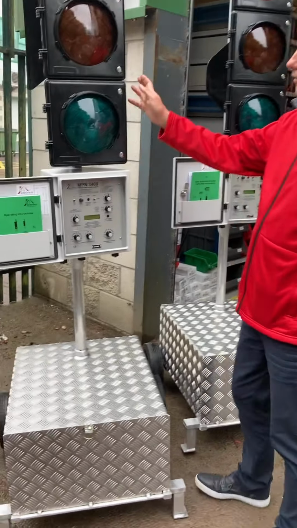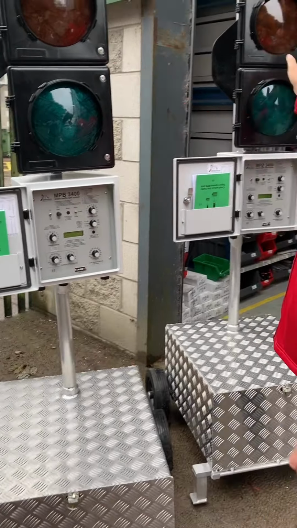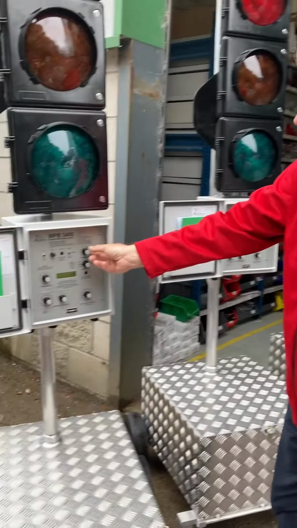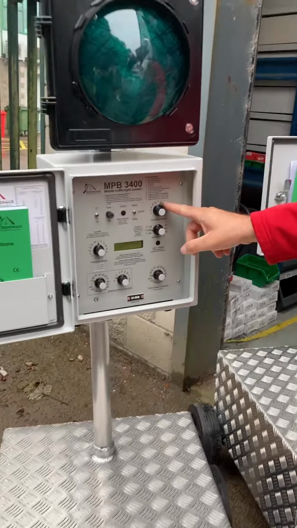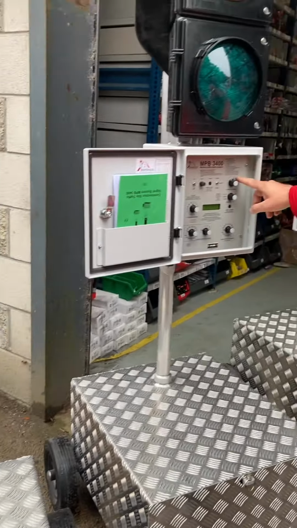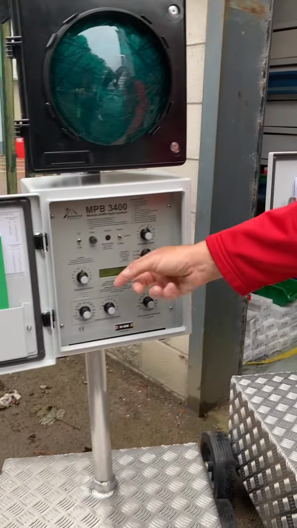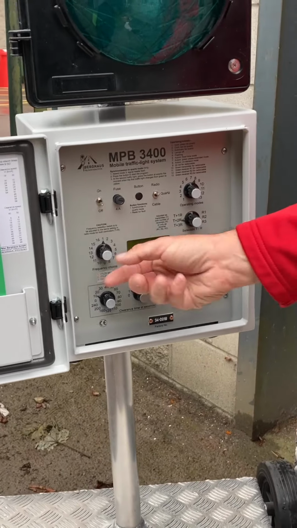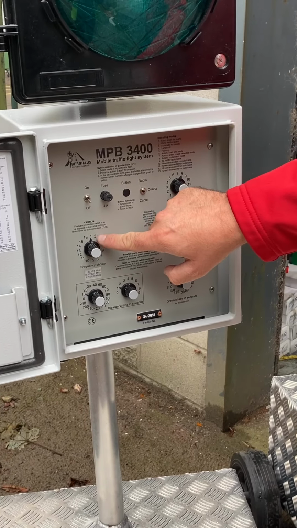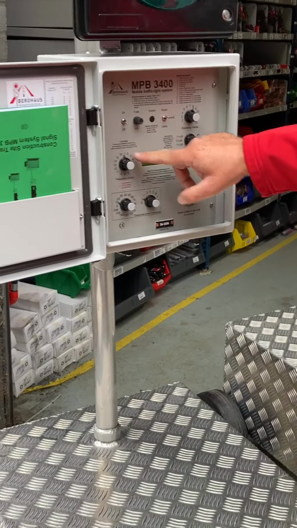So to set up a two-way traffic system, we have a transmitter unit and a receiver unit. First of all, we make sure that we're on function 8 on each one. And to begin, we make sure that each system is on frequency 1, which you can see here. 1 on the transmitter and 1 on the receiver.